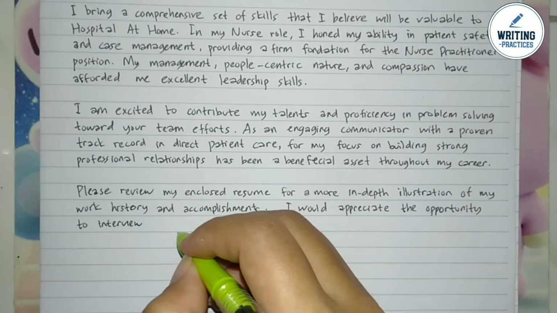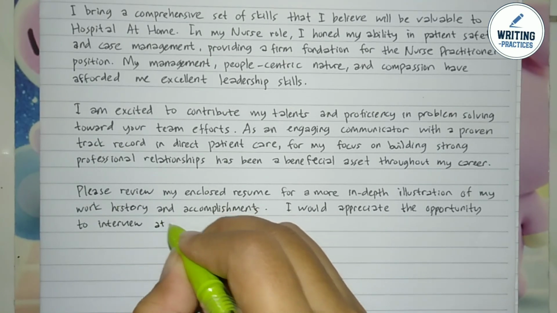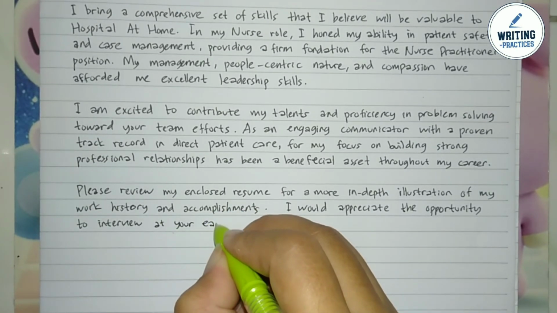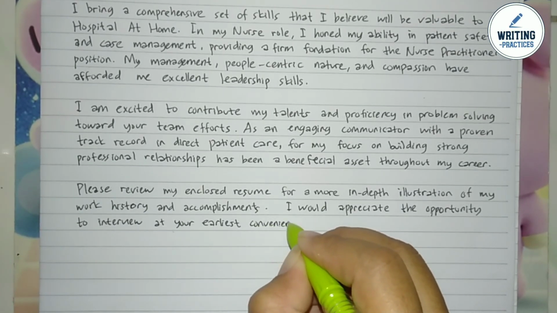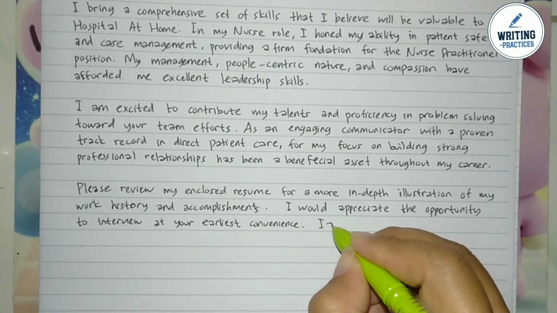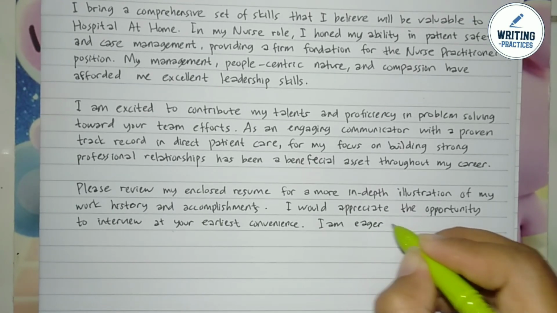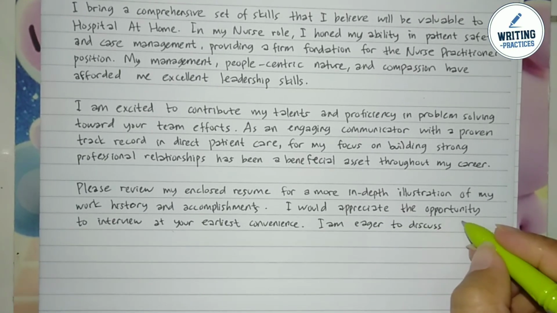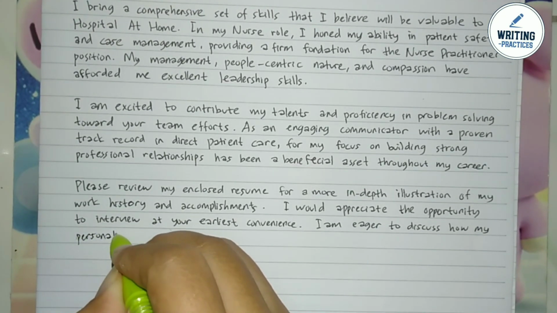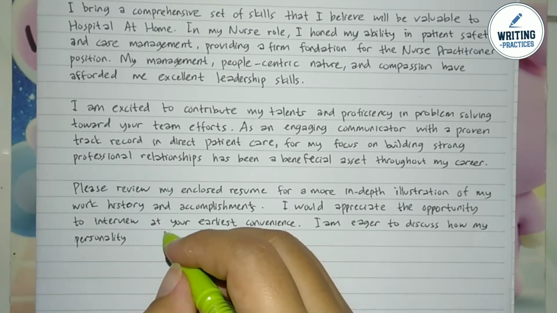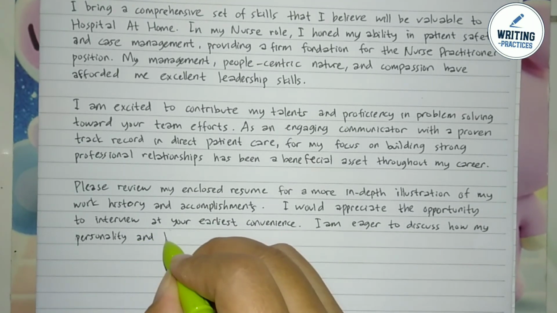Don't forget to mention that you attach the resume along with this cover letter. Show your interest in this paragraph with powerful closing sentences.